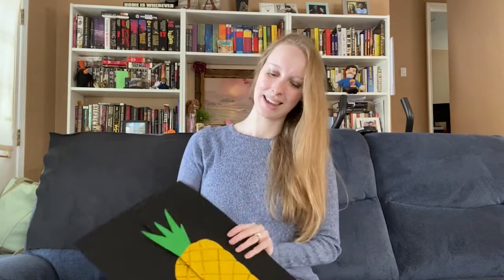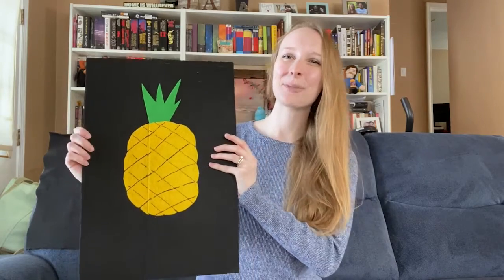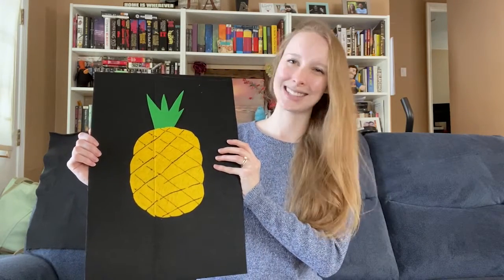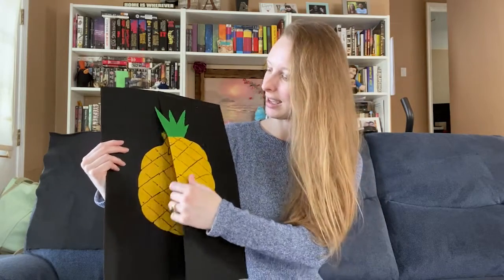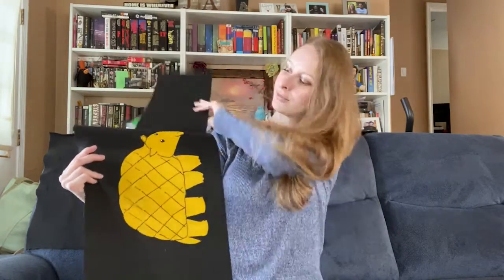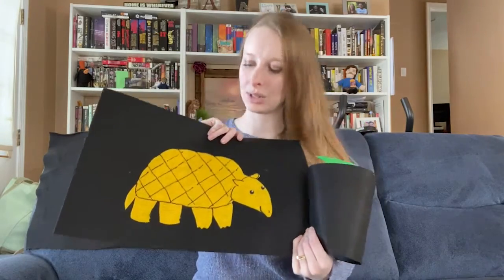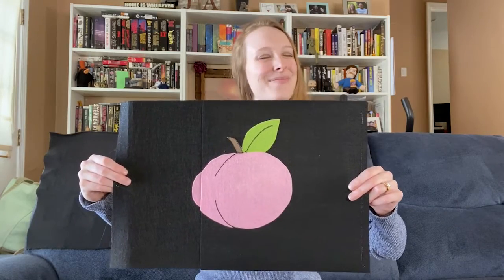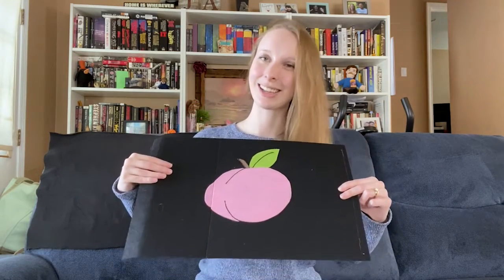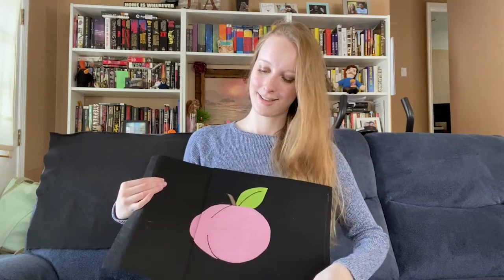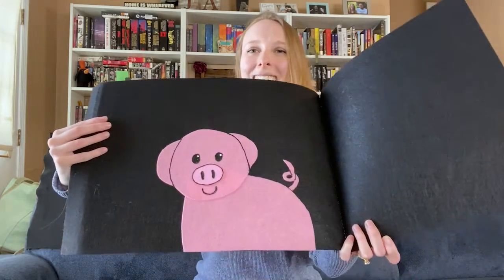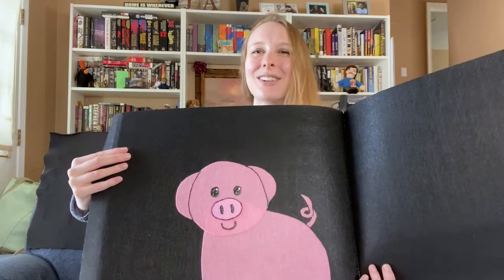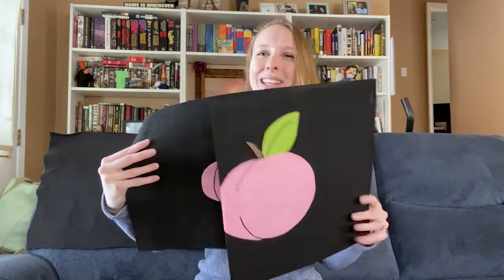Here's another one. Guess what? It's a pineapple! But it's not a pineapple. It's, whoop. Oh my. Looks like armadillo, maybe. Wow. Guess what? It's a peach. But it's not a peach. What do you think is underneath? It's, oh, a little piggy. What sound does pig make? Oink, oink, oink.